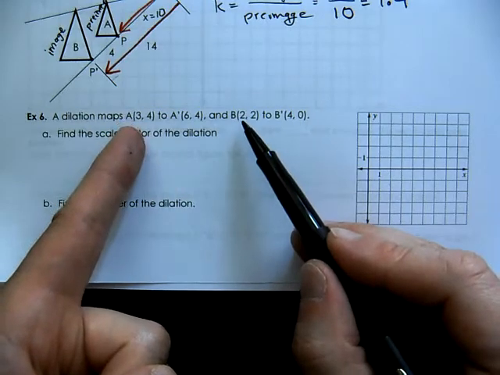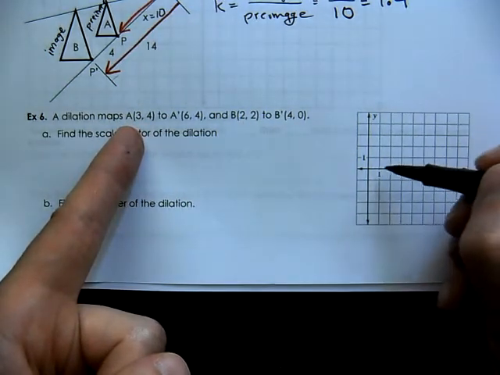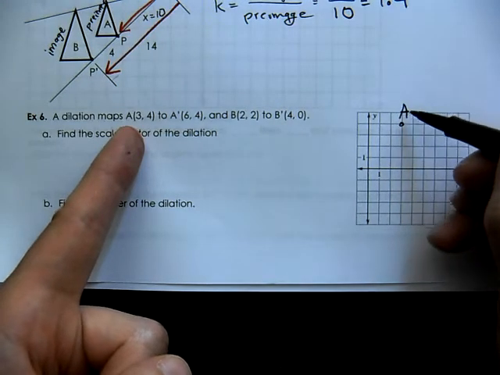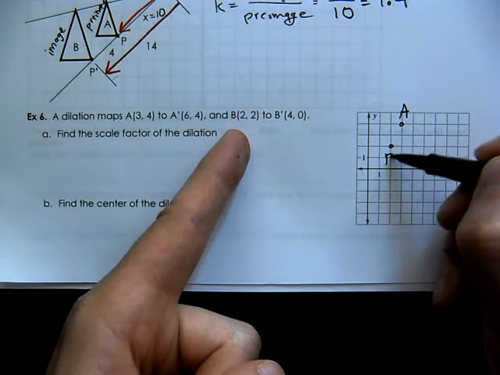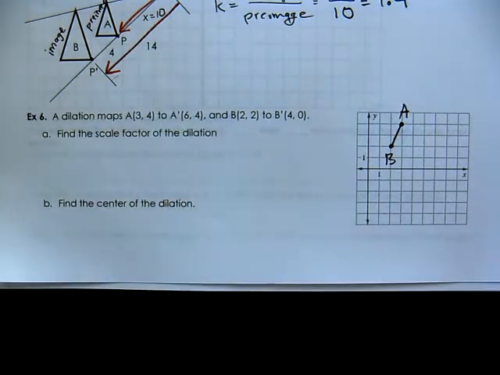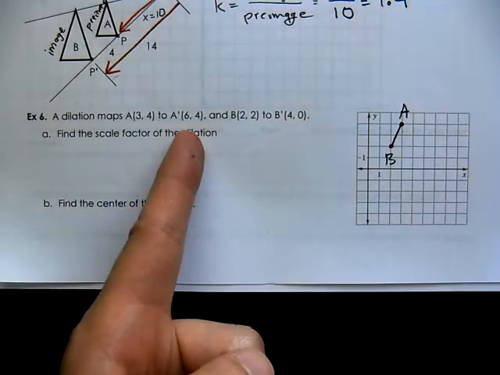So let's first draw the preimage. A is at 3, 4. And B is at 2, 2. So we're just using a segment here, not even an entire triangle. That's the preimage.